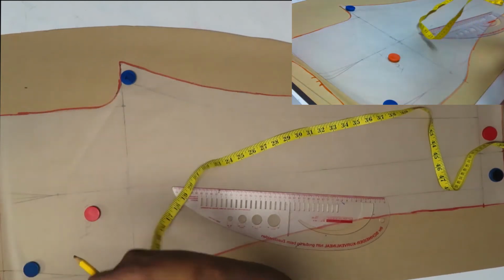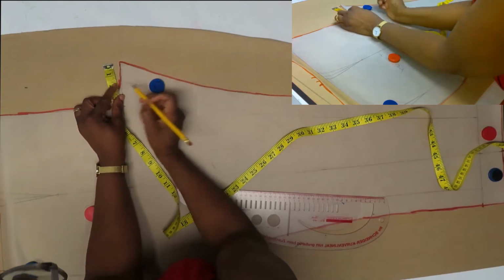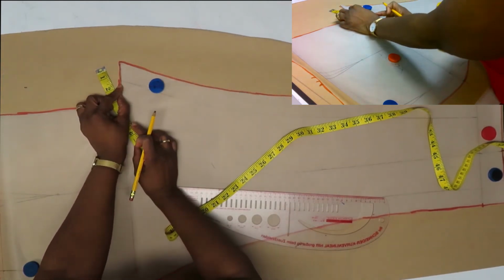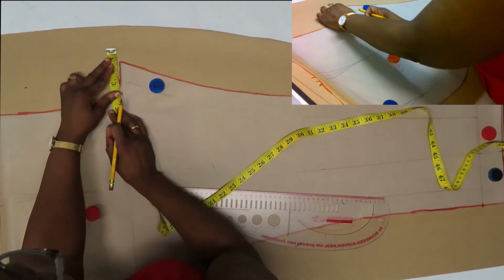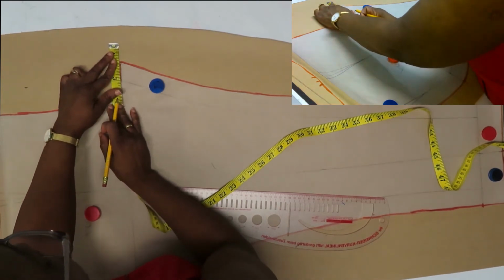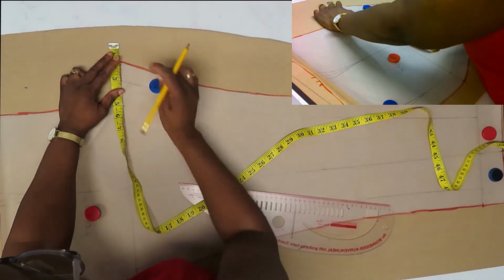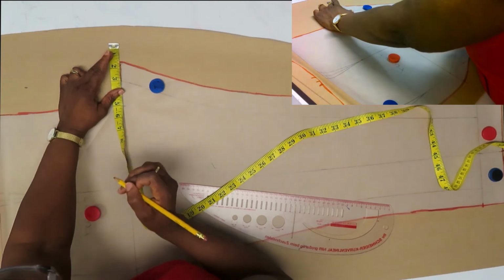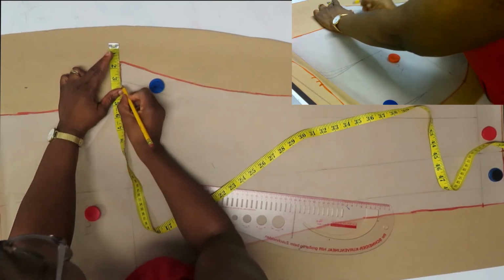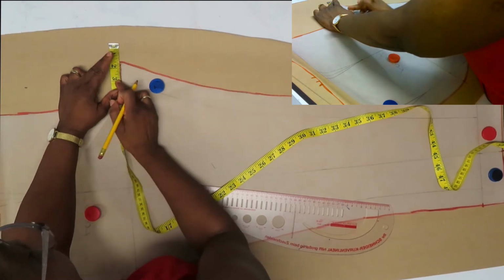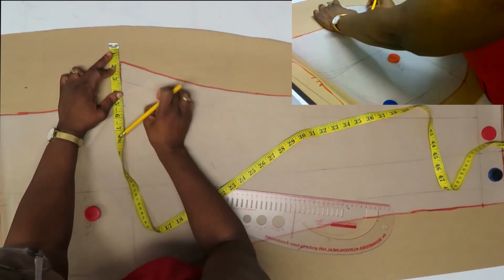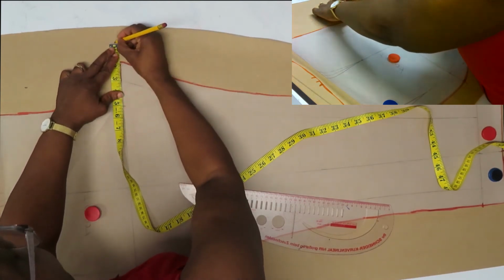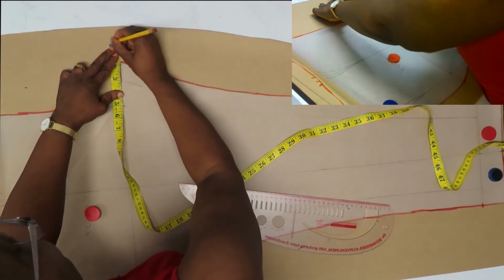So now what we're going to do is, remember the original line that we did for the front pants? We're going to measure from there 3 inches forward. This line that we just drew out, that is our seam allowance for the front. But the original line that we made, that is here. So from there, we're going to extend it forward to form our back cross line.